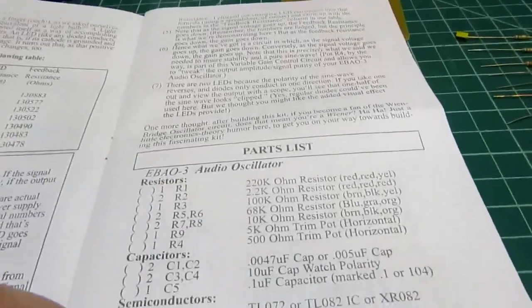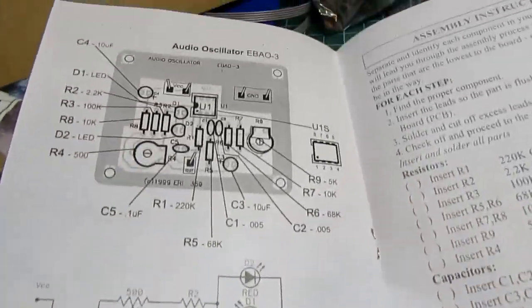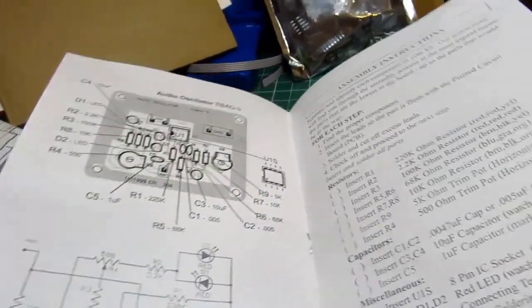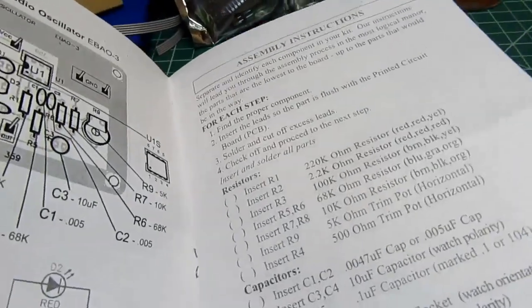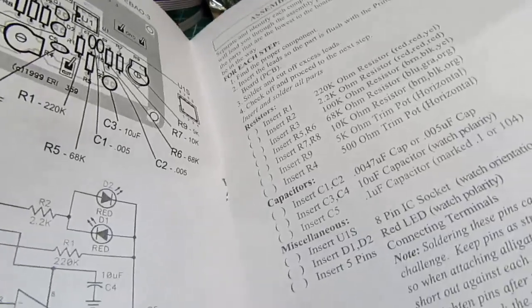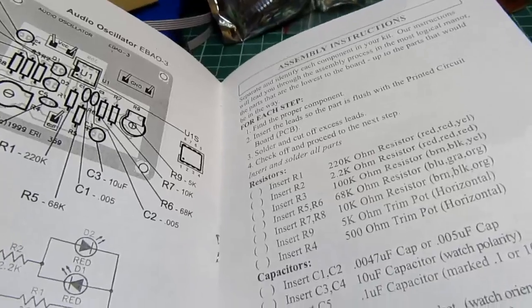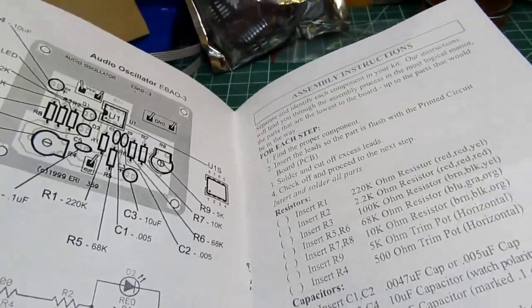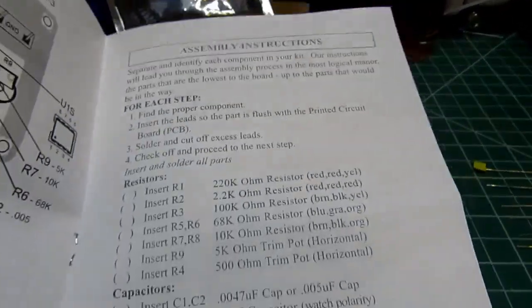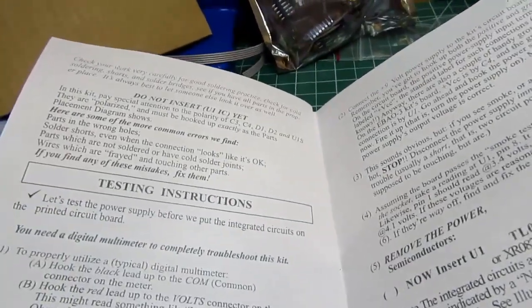Anyway, so we have a parts list, we have the full schematic, we have the parts diagram. Oddly, this manual is bound with a staple, but it's only one staple. Who does that? If you're going to put in one staple, put in two. It just makes the whole thing feel like it's falling apart. Come on, guys. And then step-by-step assembly instructions and how to test it.